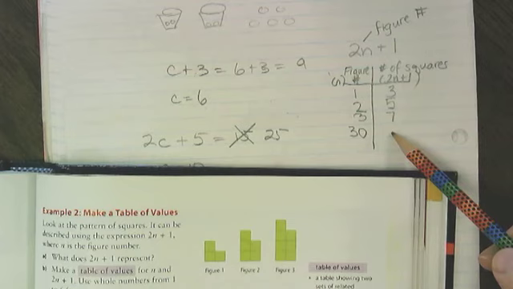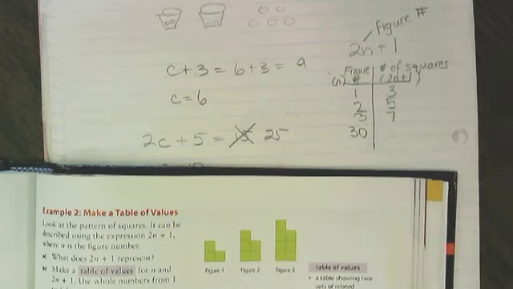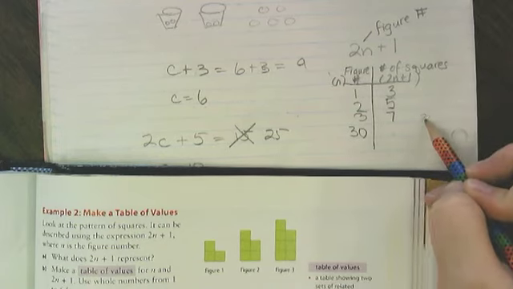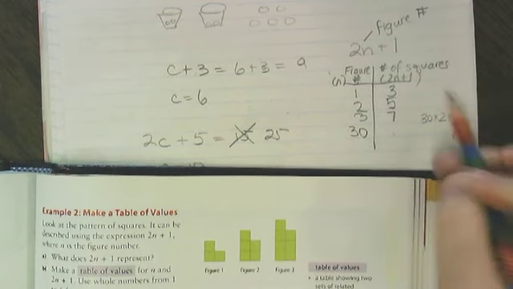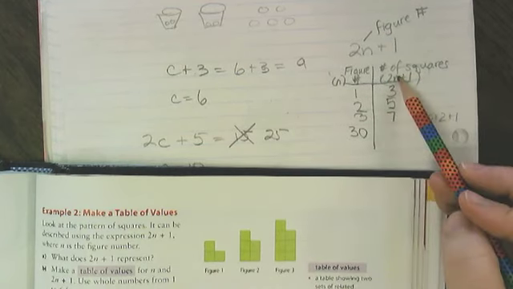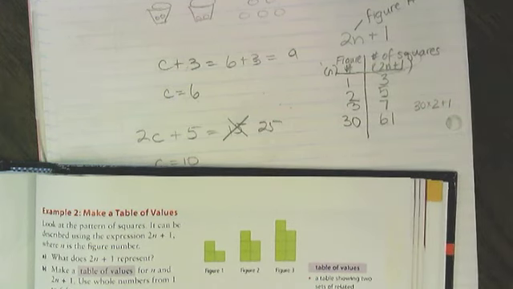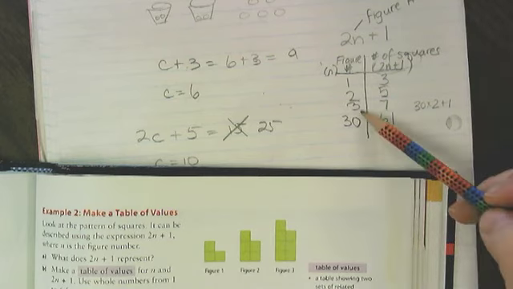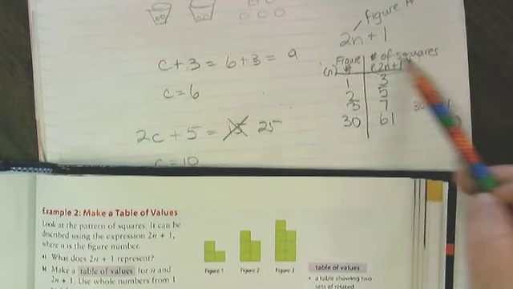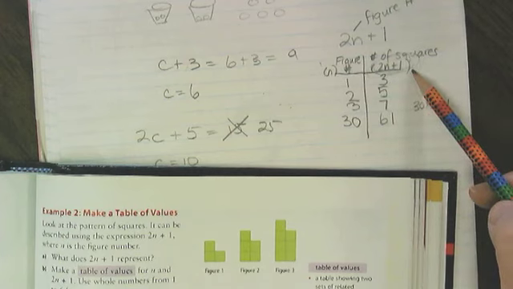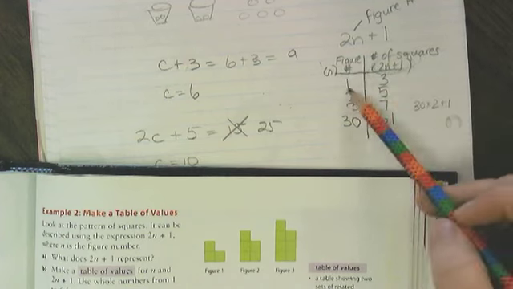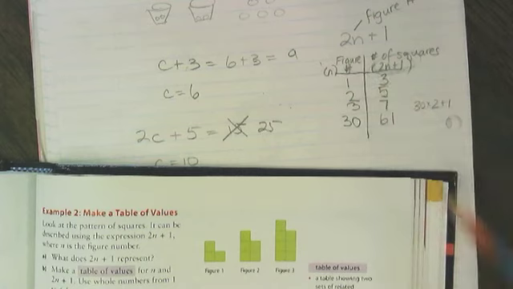What's this answer? You do 30 times 2, which is 60, plus 1 is 61. You use the equation 30 times 2 plus 1 equals 61. You can't just multiply this way. You have to actually pay attention to the equation because the equation shows the relationship between the figure number and the number of squares.